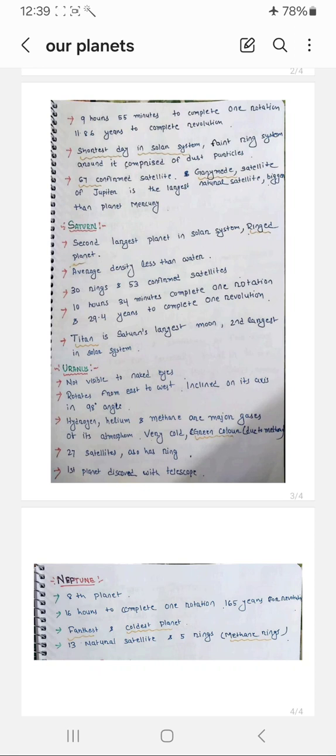It takes 10 hours and 34 minutes to complete one rotation and 29.4 years to complete one revolution. Titan is the largest satellite of Saturn and the second largest satellite in the solar system. And then comes the planet Uranus.